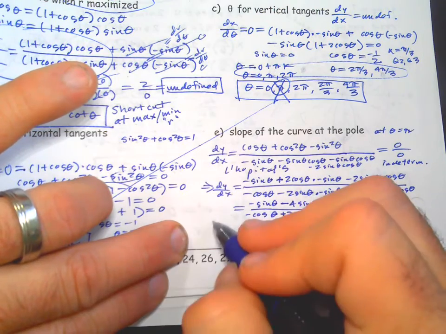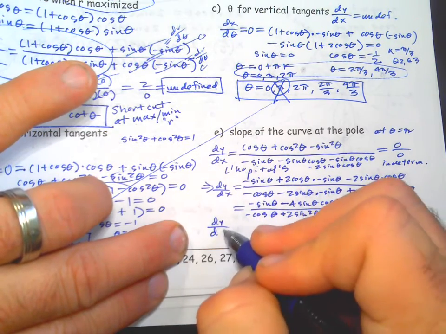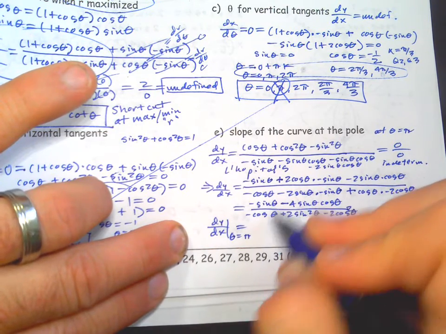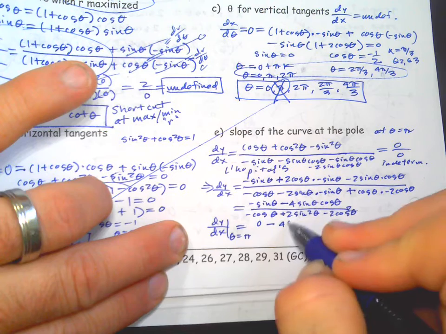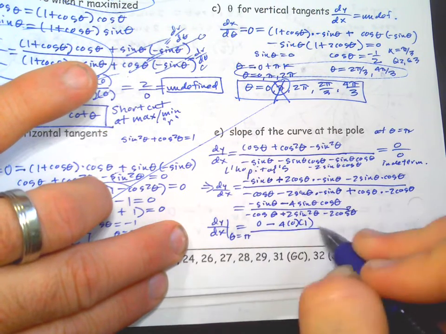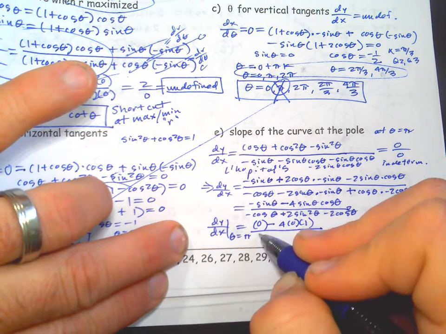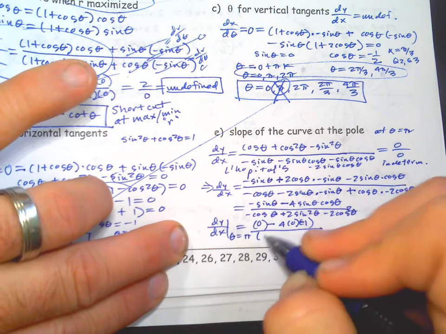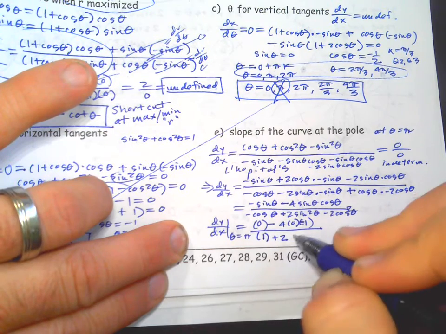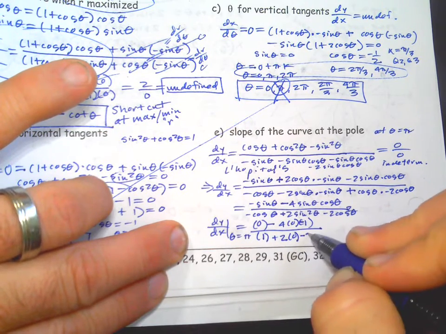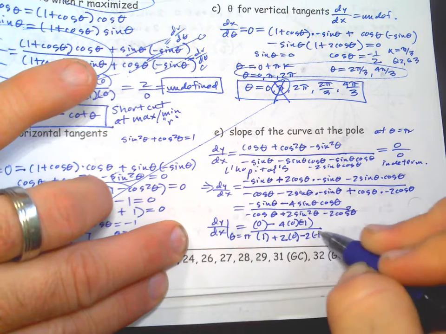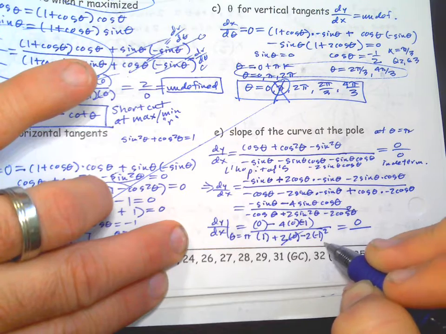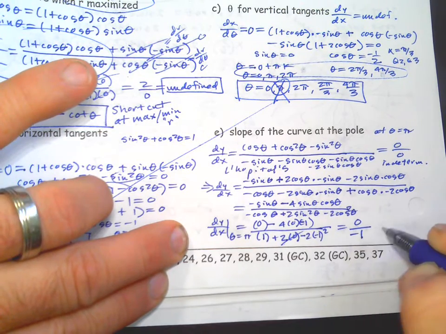But let's go ahead and plug theta equals pi into this one again. And what we get is 0 minus 4 times 0 times 1 over, let's see, that'd be negative 1. And this would be positive 1 plus 2 times 0 minus 2 times negative 1 squared. And so you'd get 0 over negative 1, which is 0.